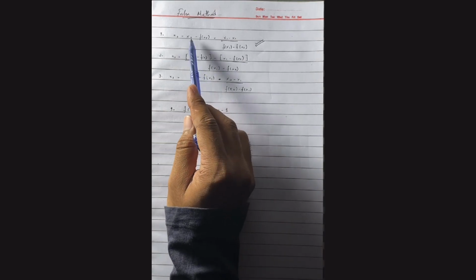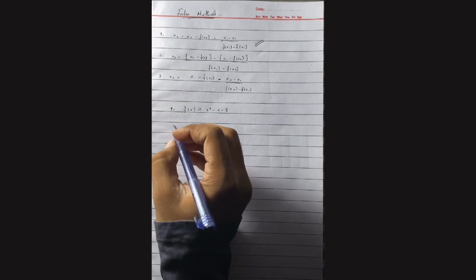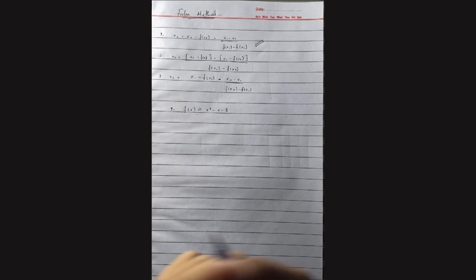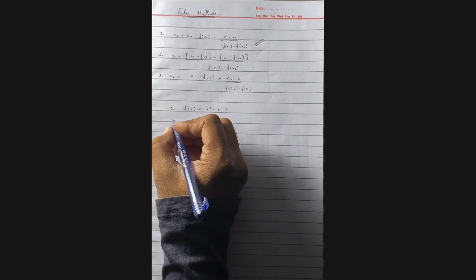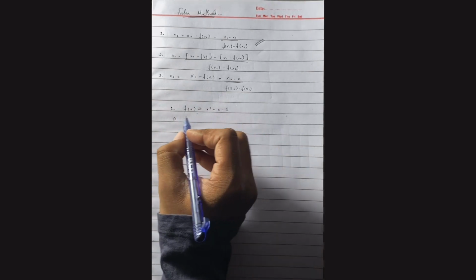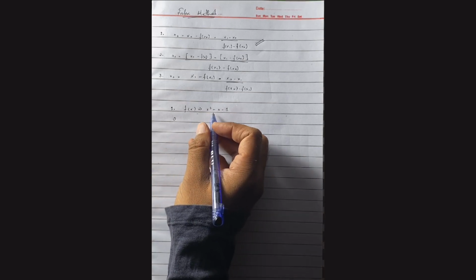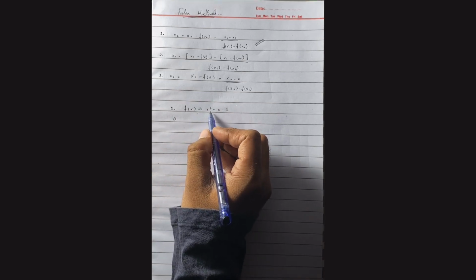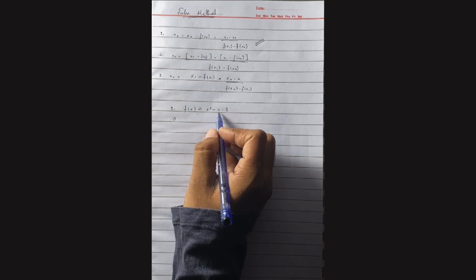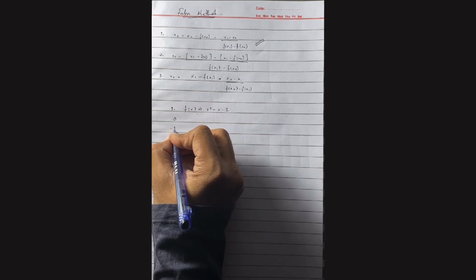There may be a question in your mind: in this formula, where are we going to get our x naught and x1? Don't worry, I will tell you this. First of all, we will consider some numbers to put in this equation to get their outputs. Let's consider 0. If you put 0 in this formula, we get 0 cube, which is 0, minus 0 minus 1, which will be minus 1.